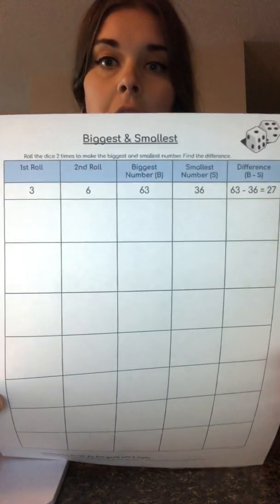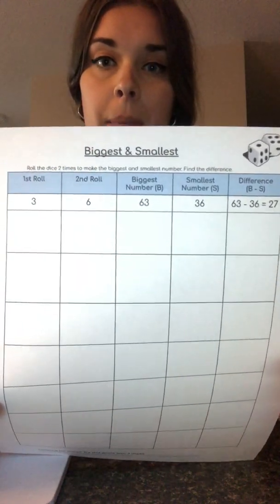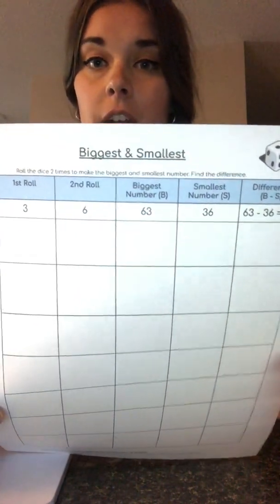Hi friends, so today I'm going to be showing you how to play biggest and smallest. For this game we're going to be practicing our subtraction with borrowing or regrouping. So let's get started. The materials that you'll need for this game is the recording page, or you can just use a piece of paper and set up your page like the one that I've created here.